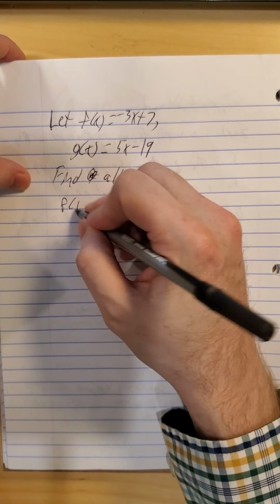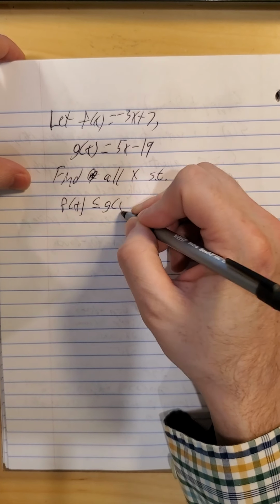So then one more linear application we take a look at here: inequalities in linear functions. If we let f of x be negative 3x plus 7 and g of x be 5x minus 19, that would ask us to find all x such that f of x is less than or equal to g of x.